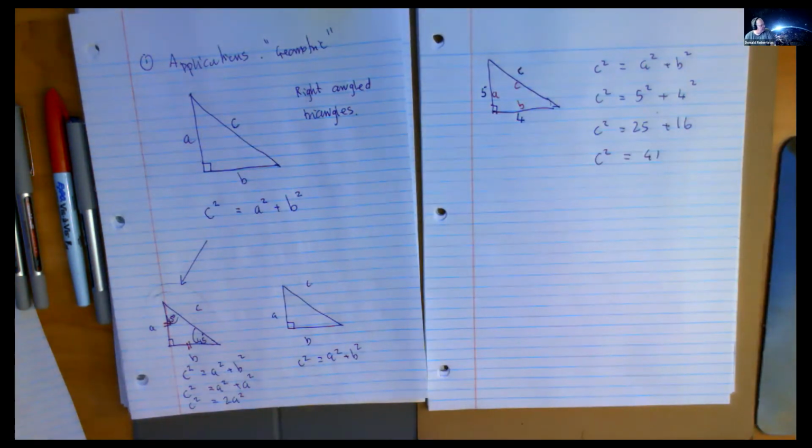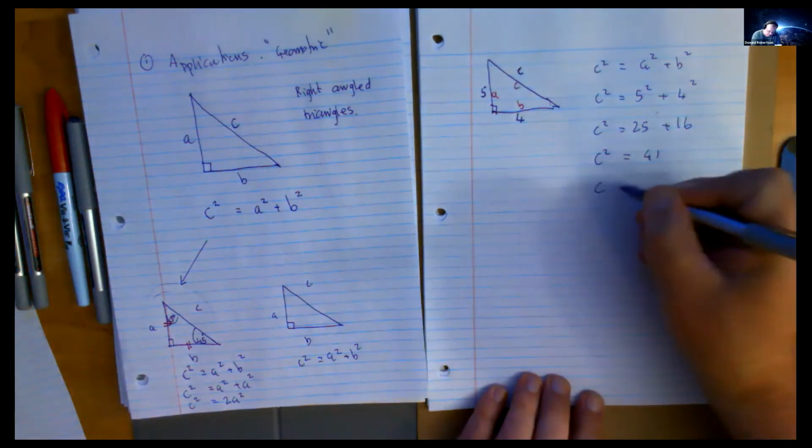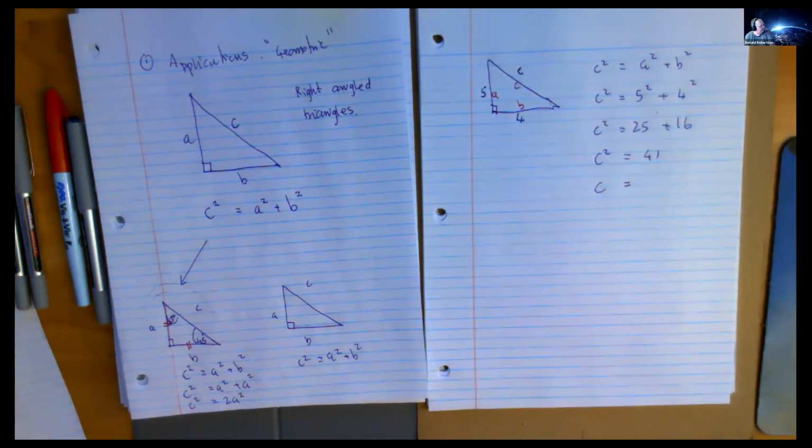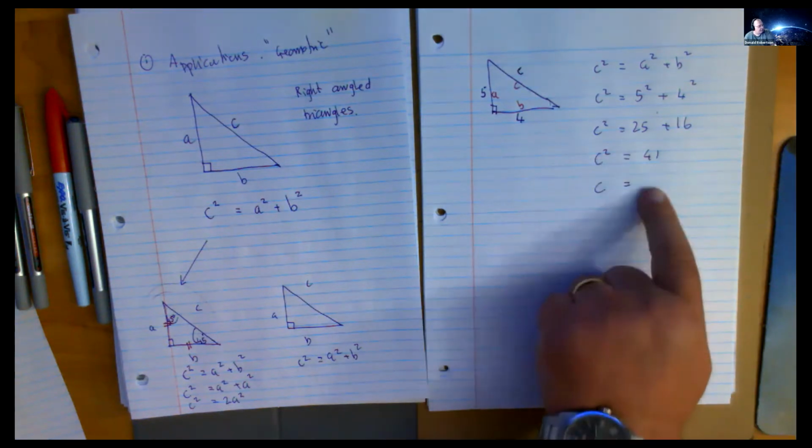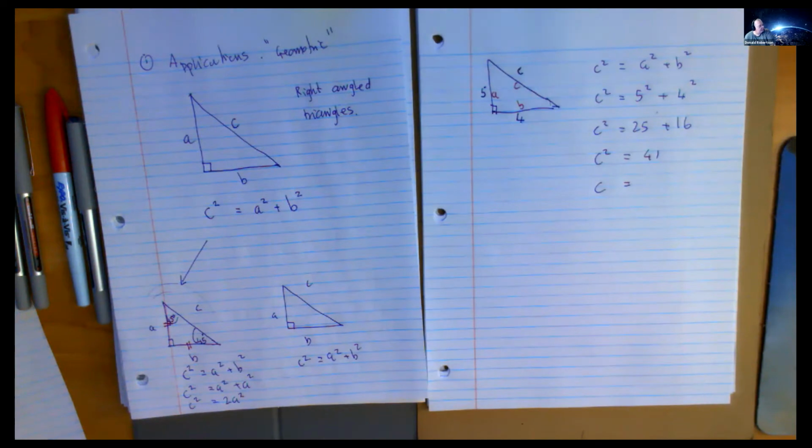So far so good, wasn't really too painful. What do you think I'm going to do next to find C? I know C squared is 41. What do you think I should do next to just find out what number C is? Last chance?